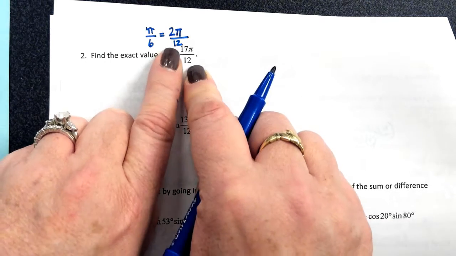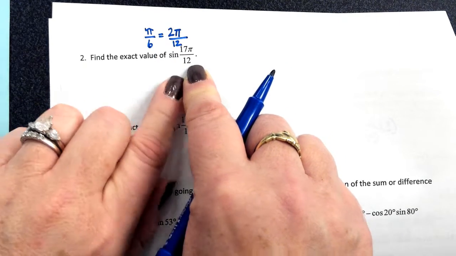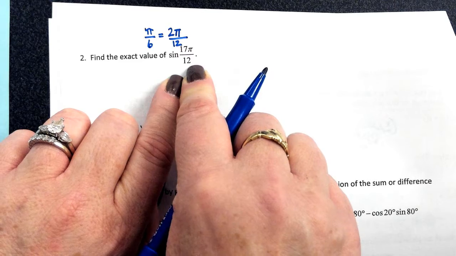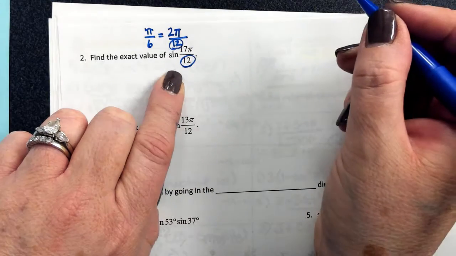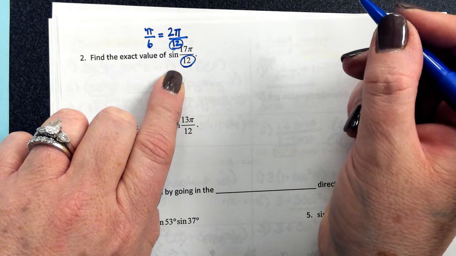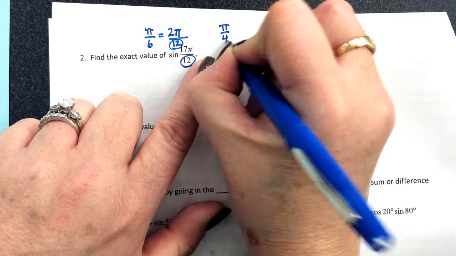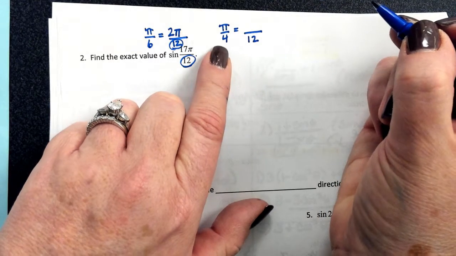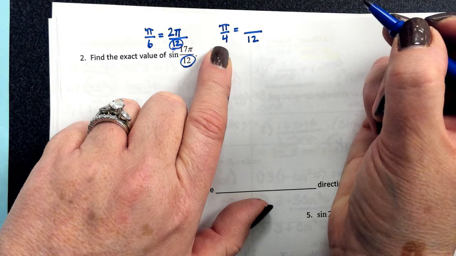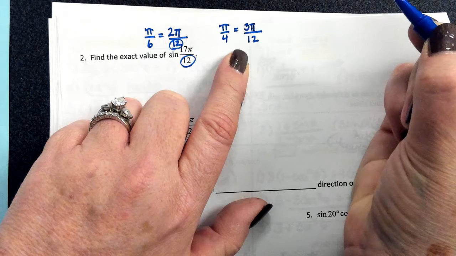So I need to look at these various angles, just like I picked the 30 and the 45 in the last example, but now they're in fraction form of the radians. Because this denominator is a 12, in order to find the correct pair of angles, I've got to look at each angle with a denominator of 12. So another angle from the unit circle is pi over 4. With a denominator of 12, what's another way to look at pi over 4? That's equivalent to 3 pi over 12.